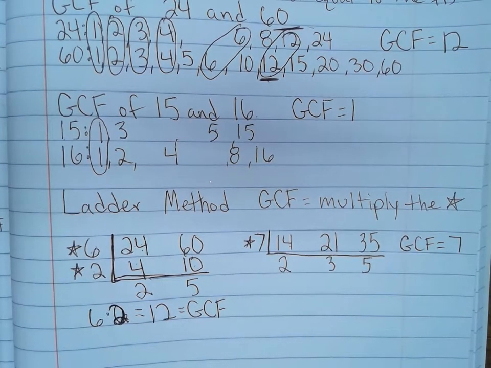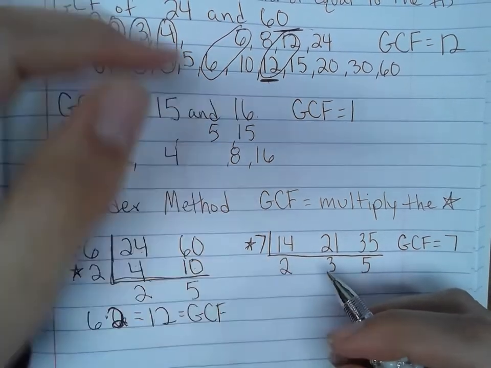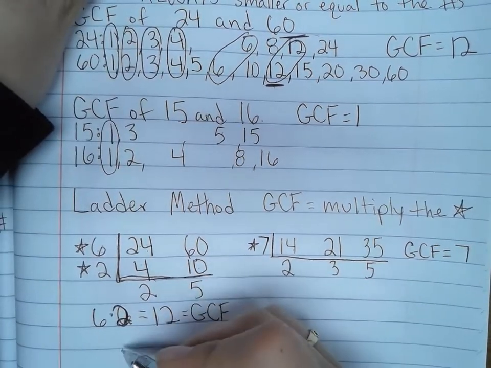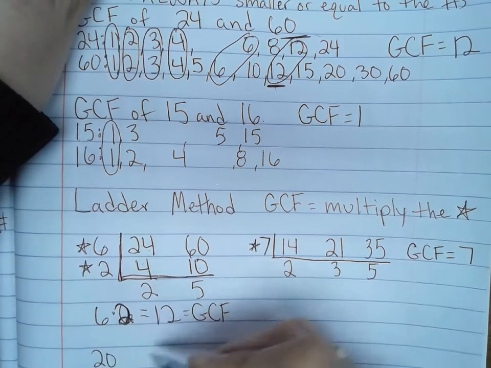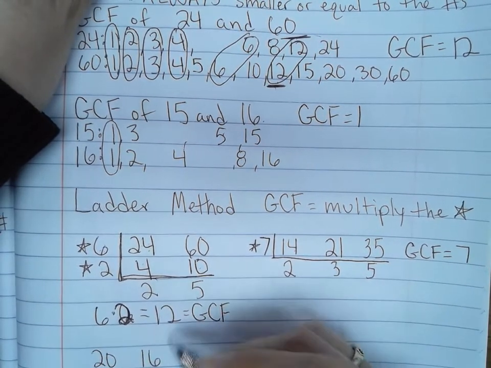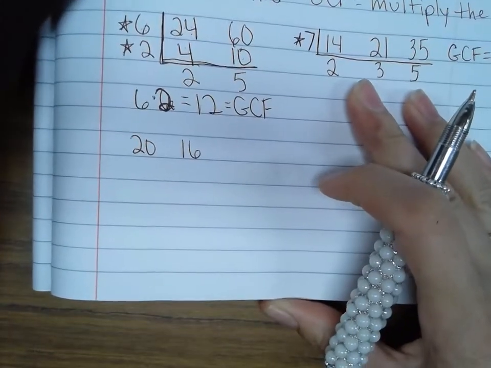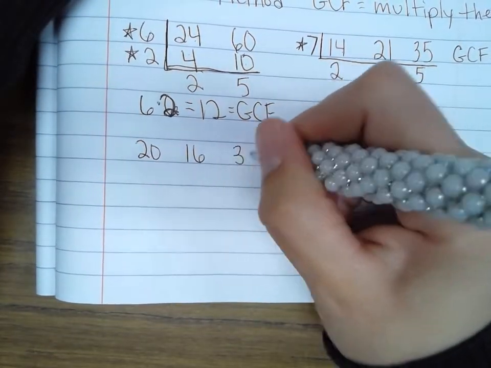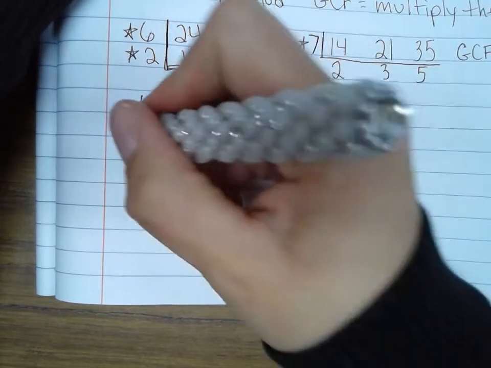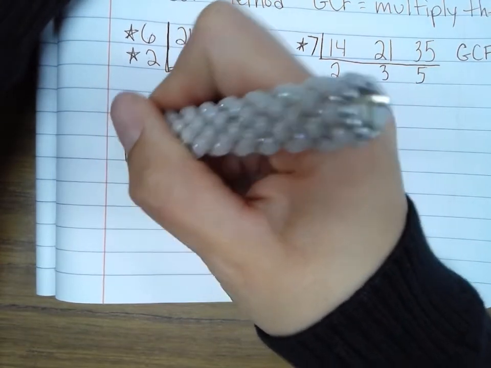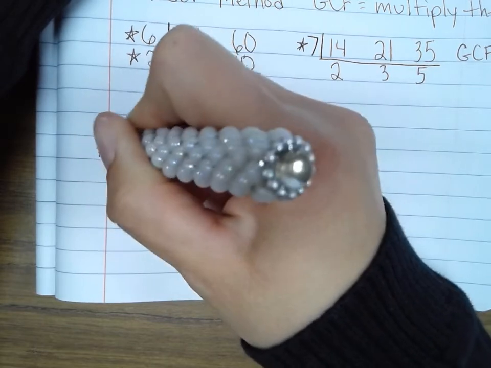Alright, we're going to try another one. We're going to do 20, 16, and 32. So 20, 16, and 32. Okay, looking at all of these, they're all even, so I know 2 will go into it. So I'm going to put a star and 2.